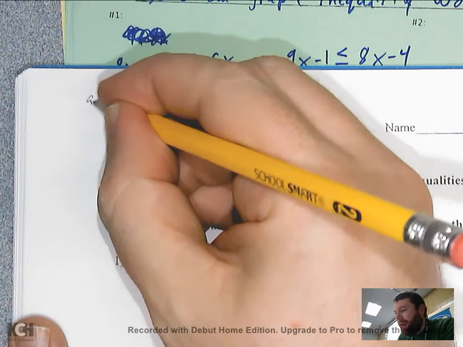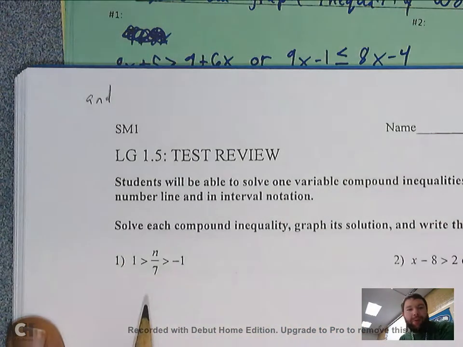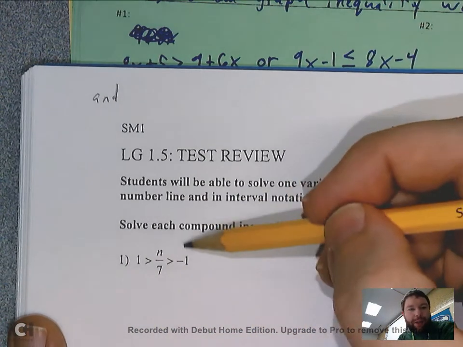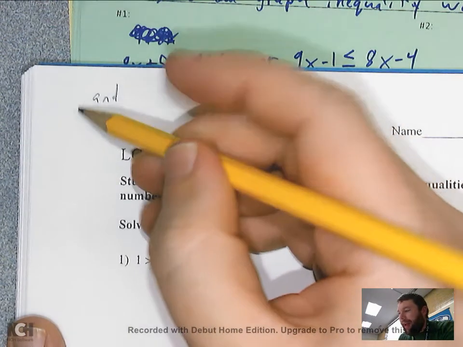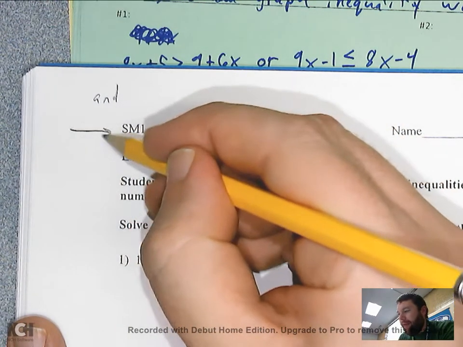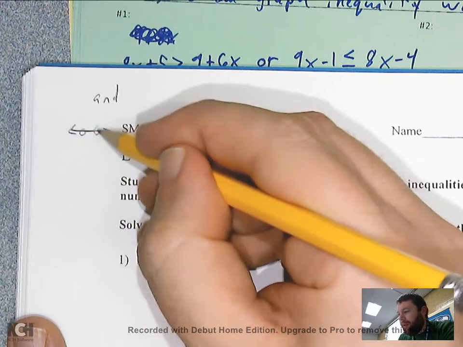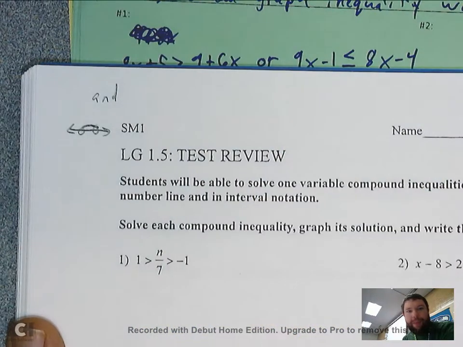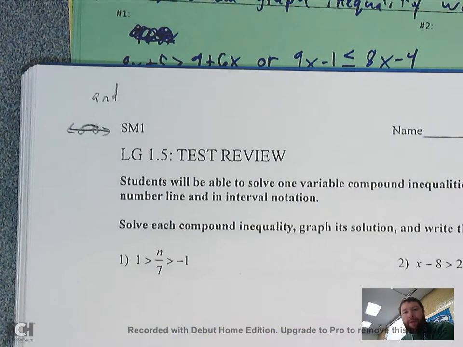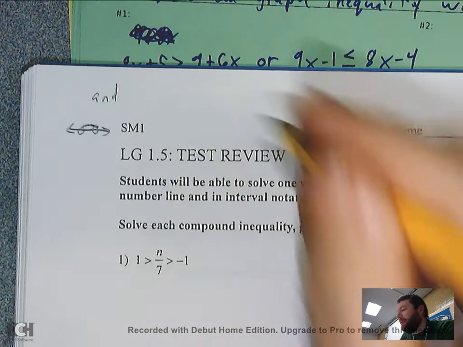You've got your and problems, which will either say the word and or they'll look like this, where you've got the two combined. And when you see that, you know that your graph is going to meet in the middle. So they're going to be a closed interval. There's no infinities with the and problems.